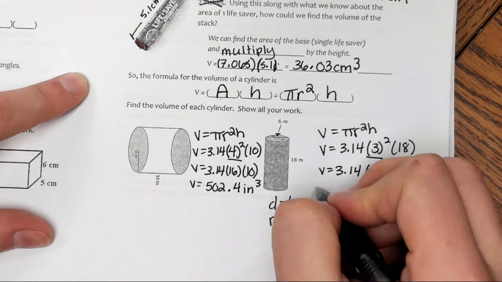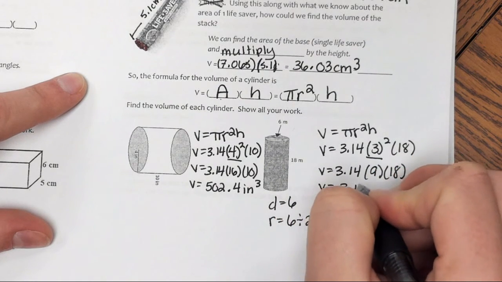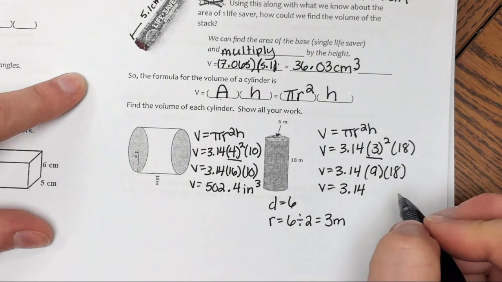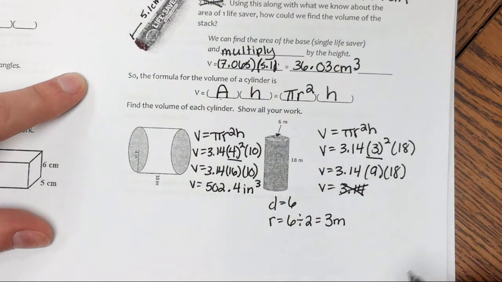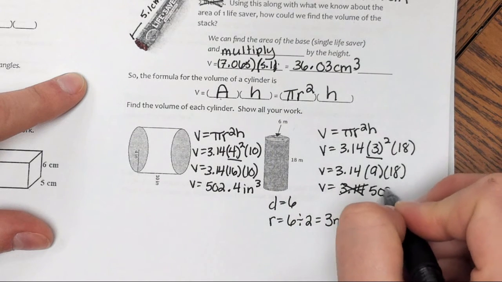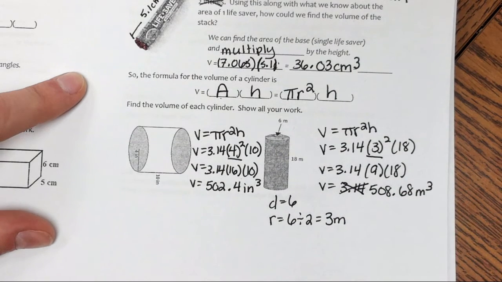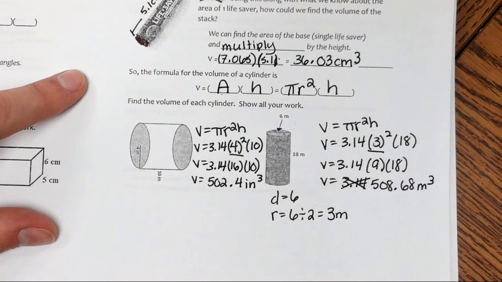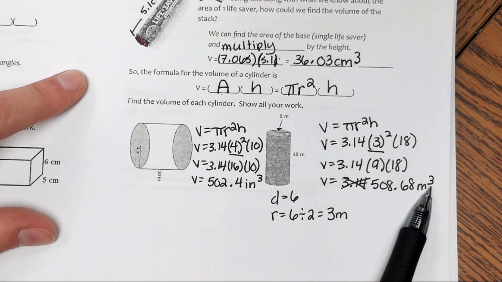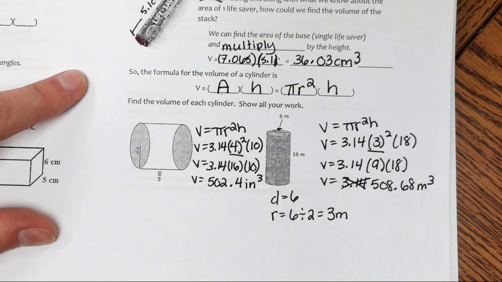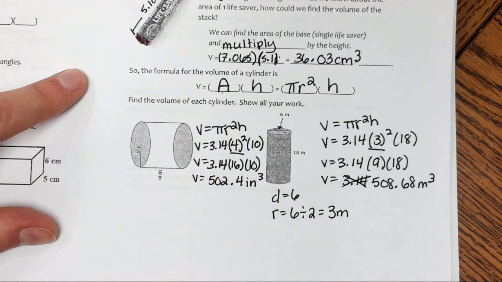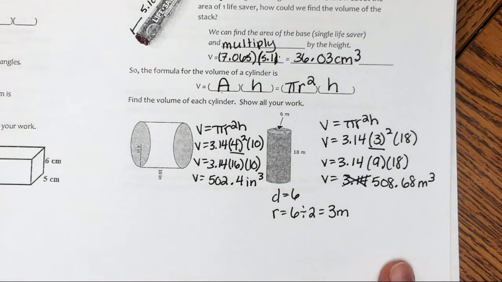And I multiply all those together, and I get 508.68 meters cubed for my final answer. Remember, volume is measured in units cubed. And then when we go on to surface area here in about a second, you'll remember that that's going to be measured in units squared.